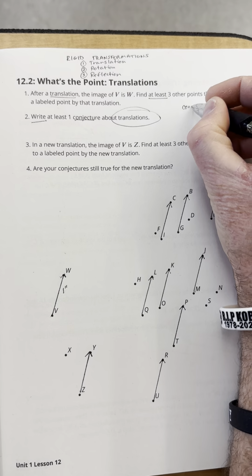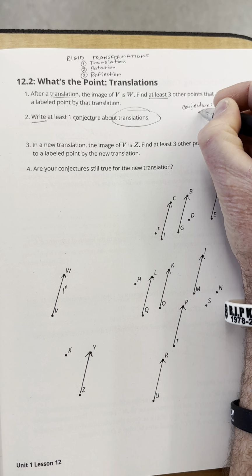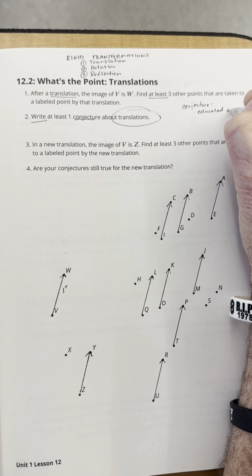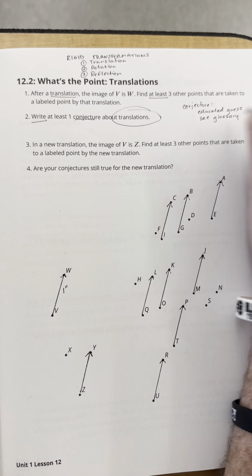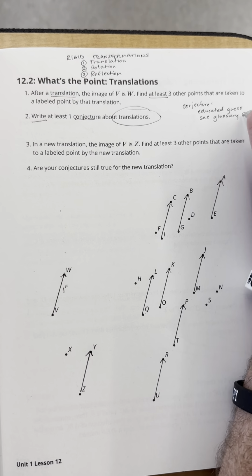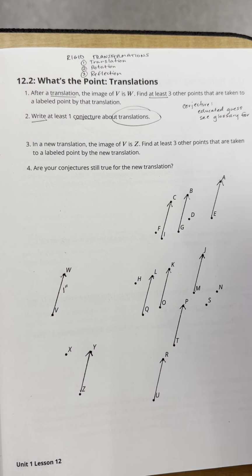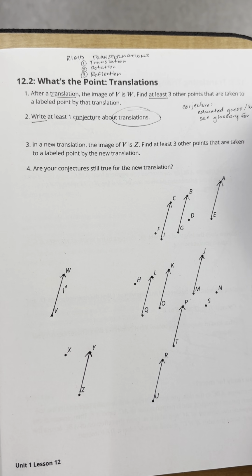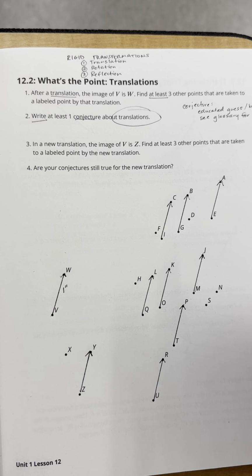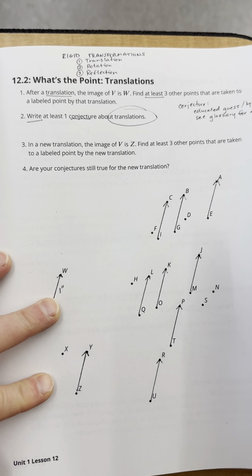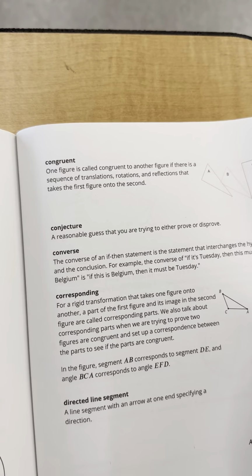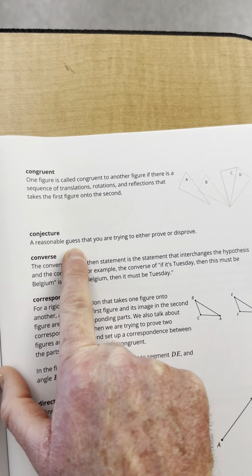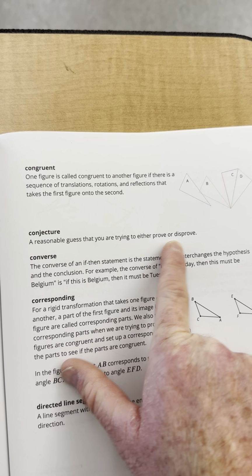Remember, conjecture. Educated guess. See glossary for more. It's basically an educated guess, hypothesis. Get in the habit of finding synonyms for words. It's a really big skill. So a conjecture. Let's go back to our glossary. What is a conjecture? See what the official definition is. Hey, there it is. A reasonable guess that you are trying to either prove or disprove.